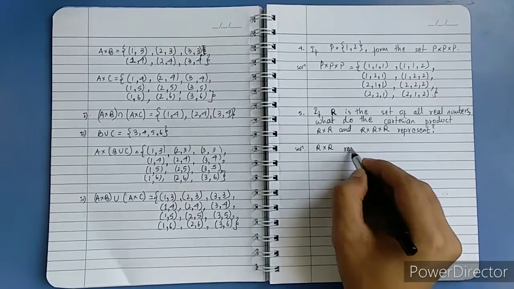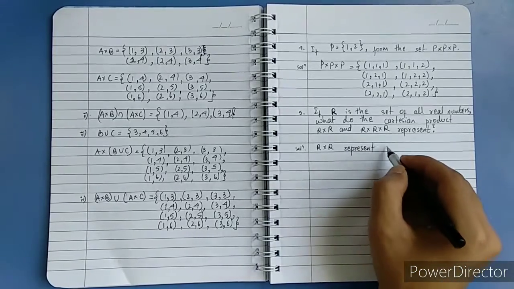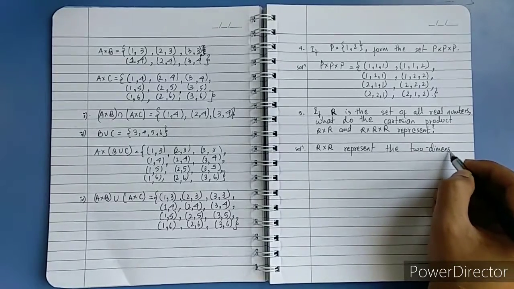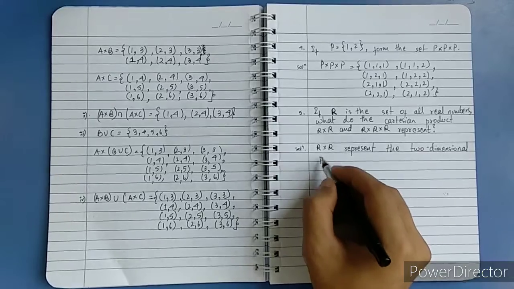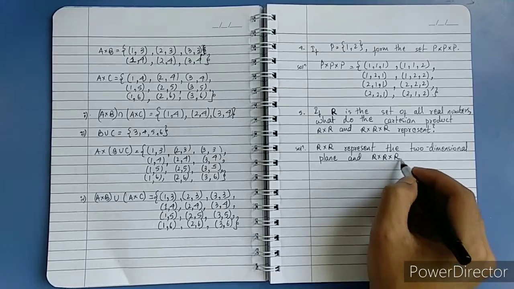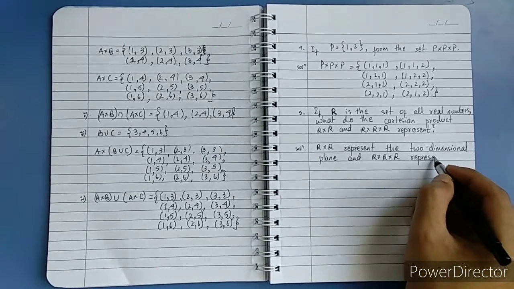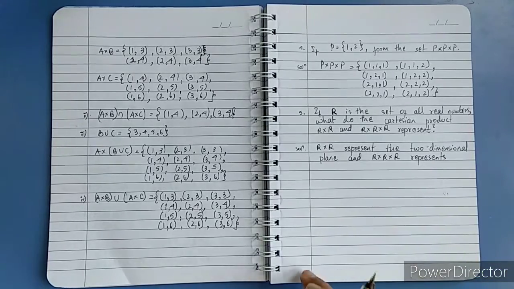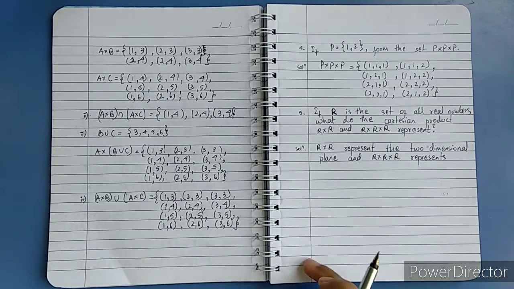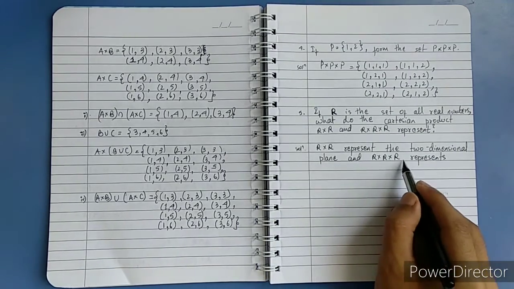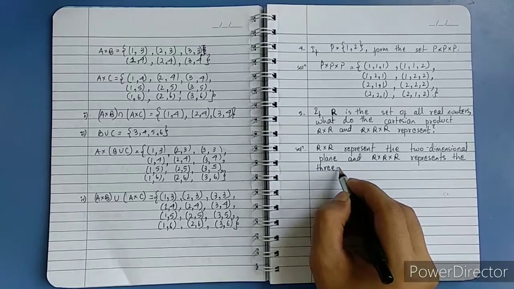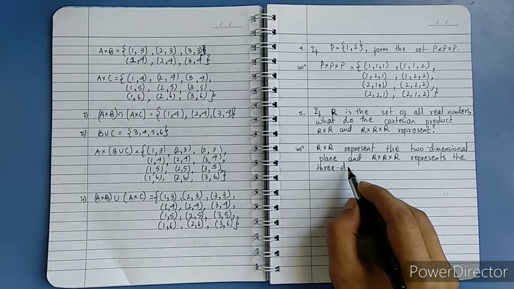So R cross R represents the two-dimensional plane, and R cross R cross R represents, in a similar way, R cross R is the two-dimensional plane, and a third multiplication with R will give us the third axis, that is the z-axis. So R cross R cross R represents the three-dimensional space. Three-dimensional space is basically the whole space that is around us.